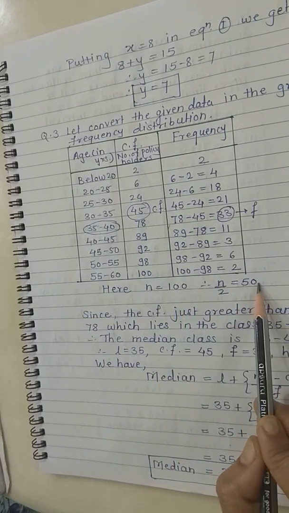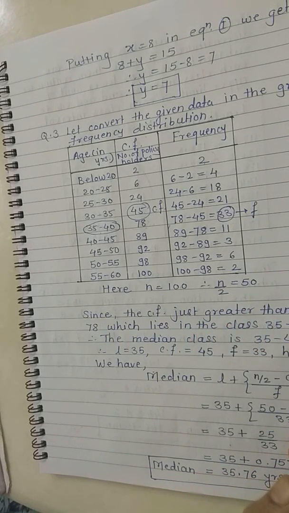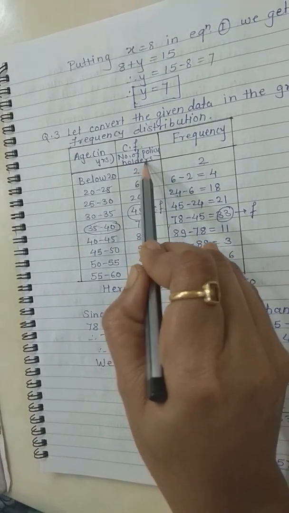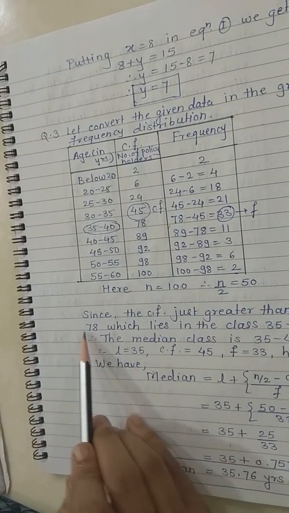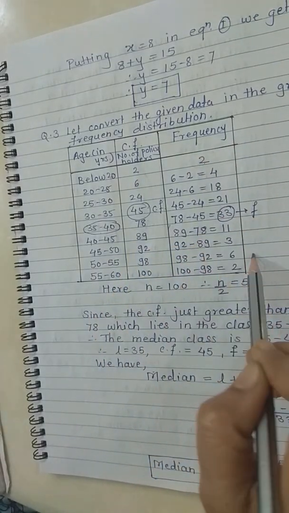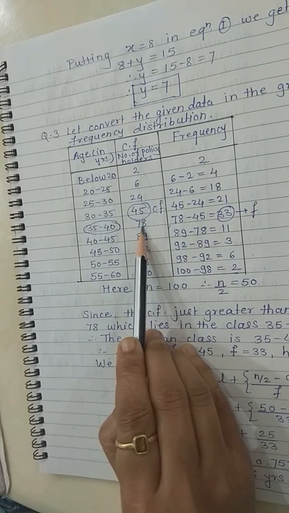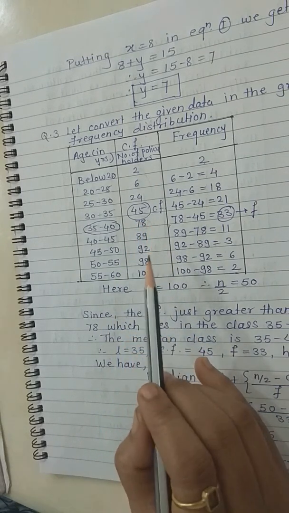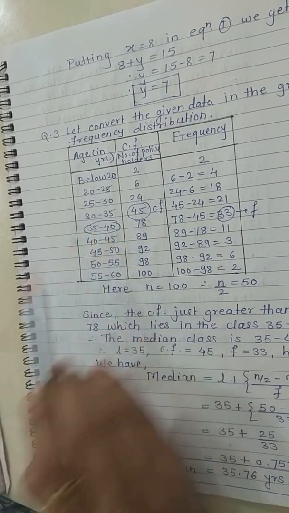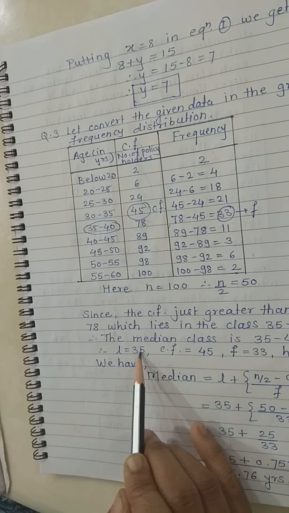n by 2 gives 50. Now observe, these are the cumulative frequencies, so you have to check this value of n by 2 in the column of cumulative frequency, not in the column of frequencies. The cumulative frequency just greater than n by 2, that is 50, is 78, which lies in the class 35 to 40. So this class is the median class, and therefore L, the lower limit of the median class, is 35.